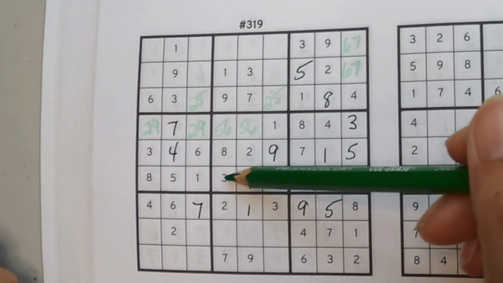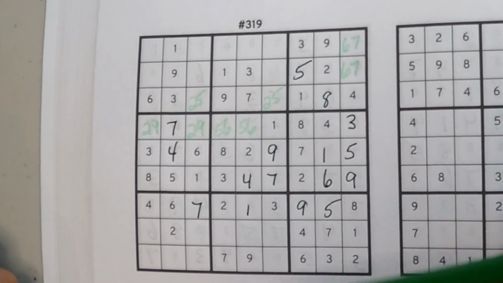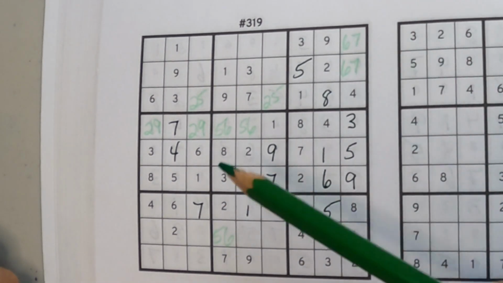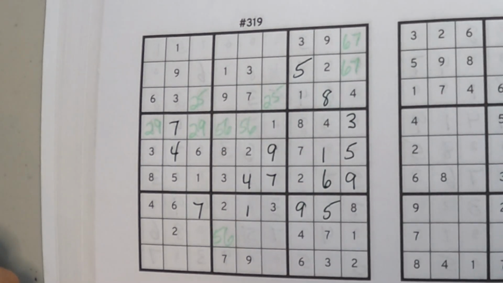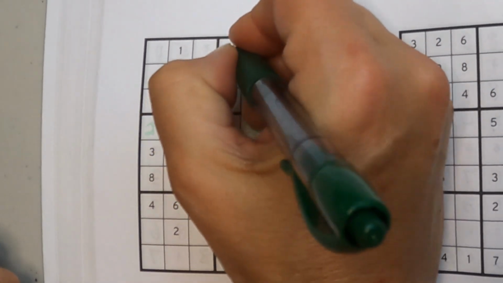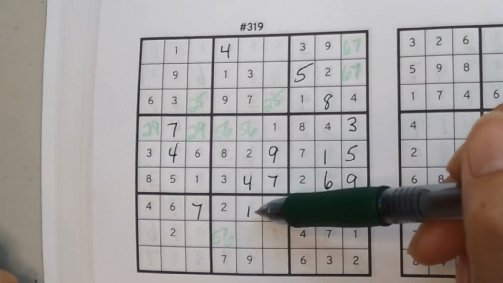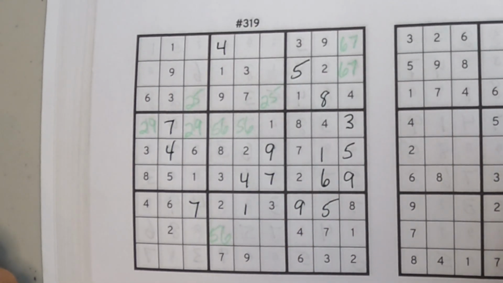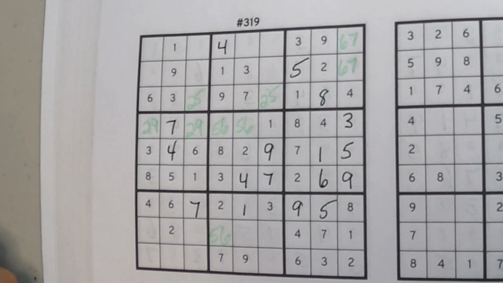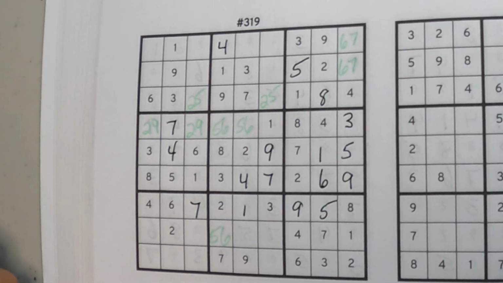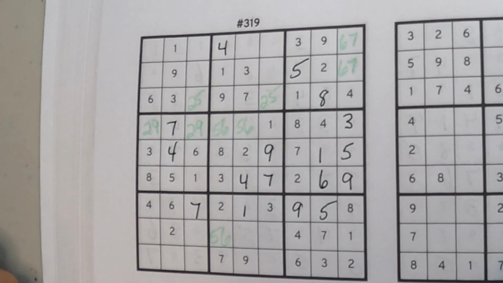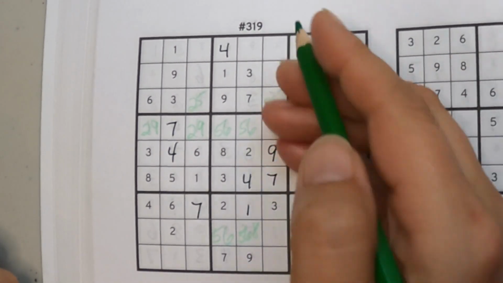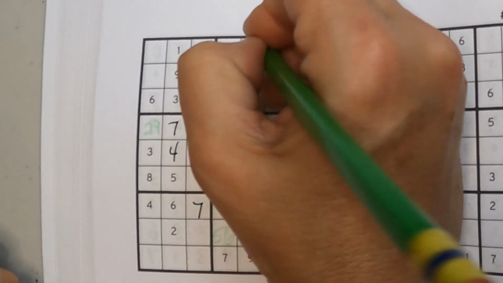For this column, we're missing 4, 5, and 6. We've got a 4 here, so 5, 6. And if the 4 can't be there or there, it must be here. For this column, we're missing 5, 6, and 8. Don't see any help here, so 5, 6, 8.